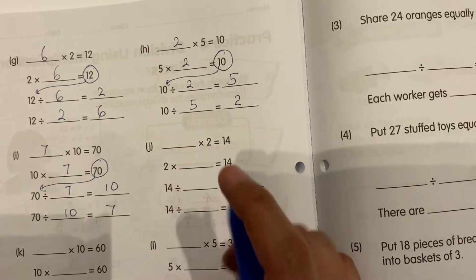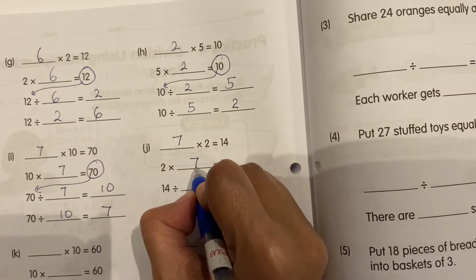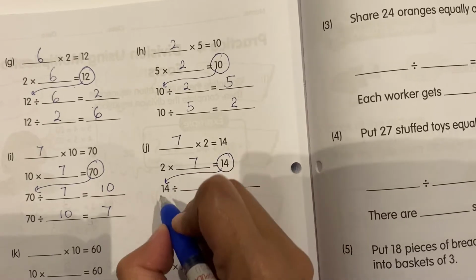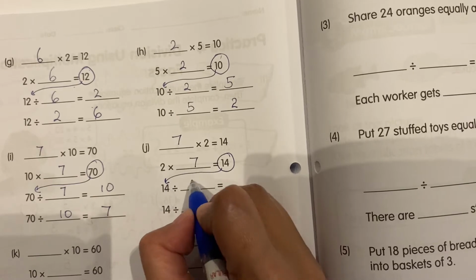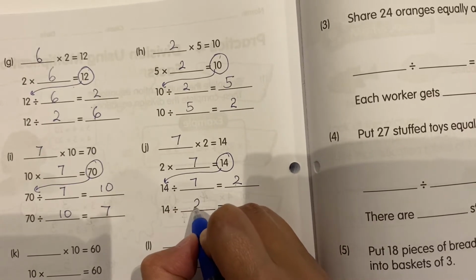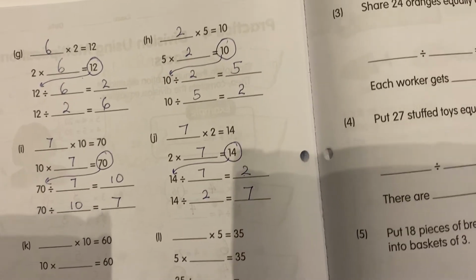Okay, right, next. What times 2 is 14, and that's 7 times 2 is 14. 2 times 7 is 14. So 14 is the total. For division, total comes first. So 14 divided by 7 gives you 2. 14 divided by 2, crisscross, gives you 7. Okay, right, next.